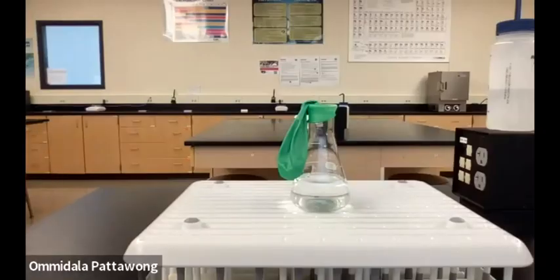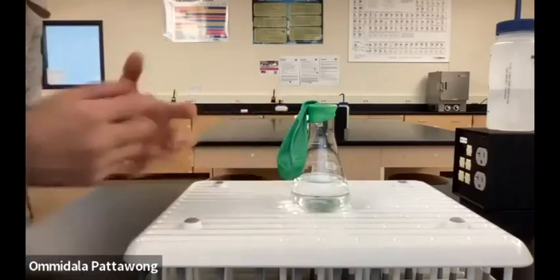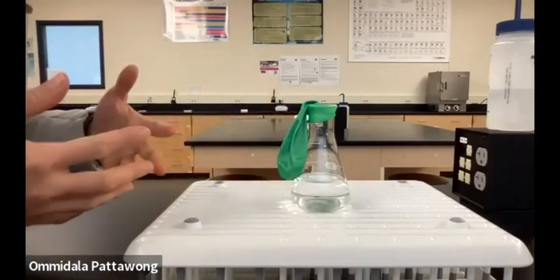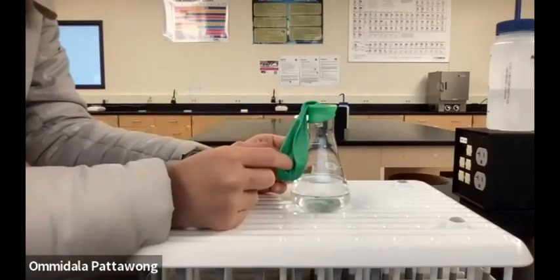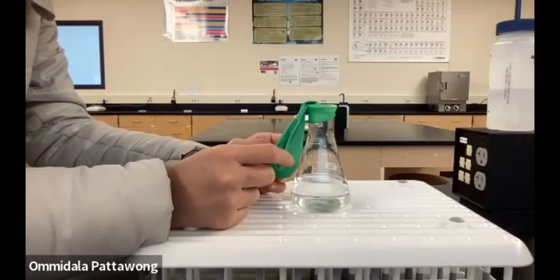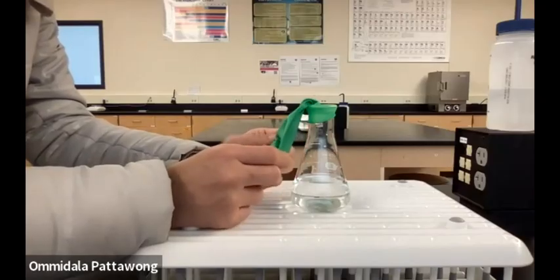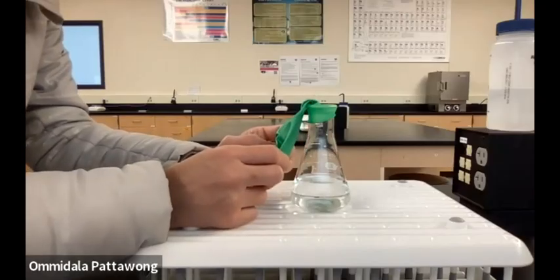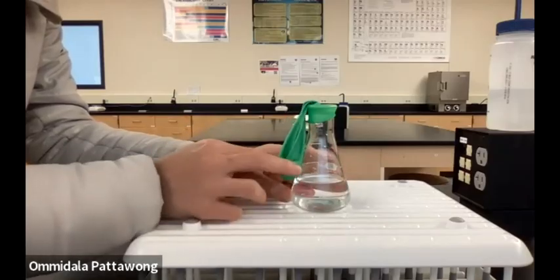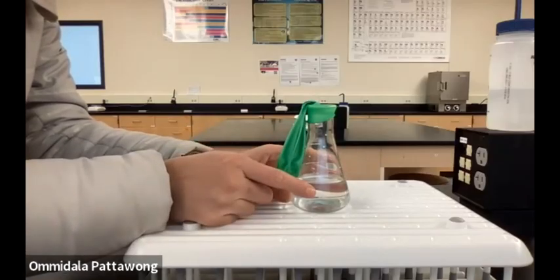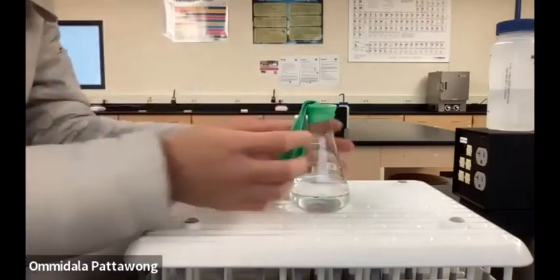All right, in this demo, you are going to see the reaction between Alka-Seltzer and water. Alka-Seltzer contains sodium bicarbonate and citric acid. In solid form, they are not going to react, but they are going to react in aqueous form. So if we dissolve Alka-Seltzer in water, it's going to generate carbon dioxide gas.